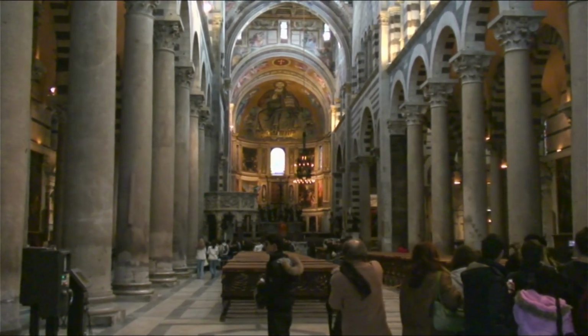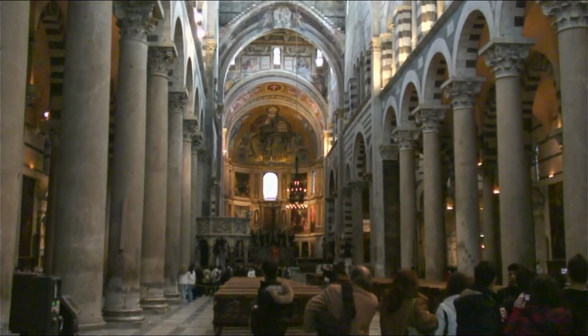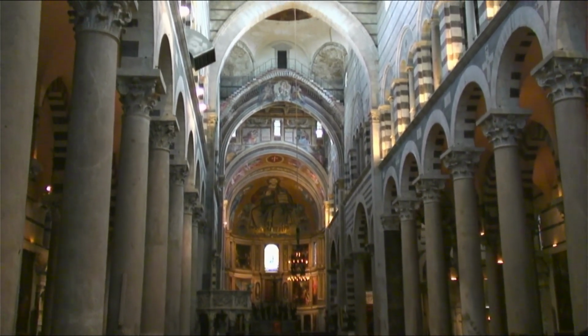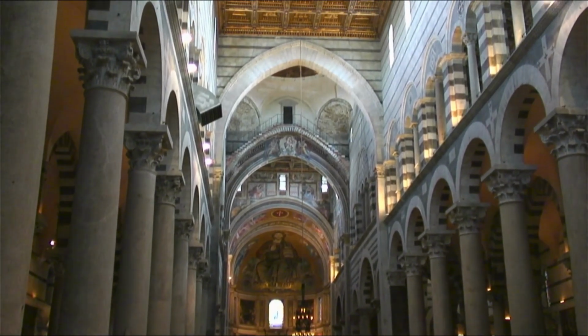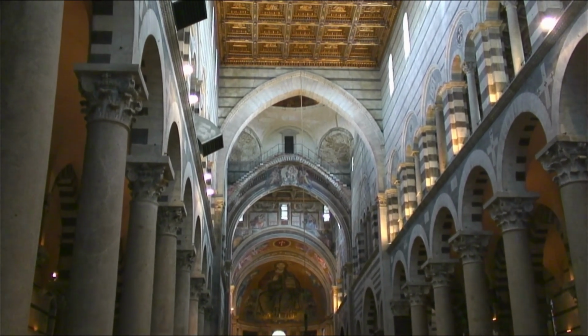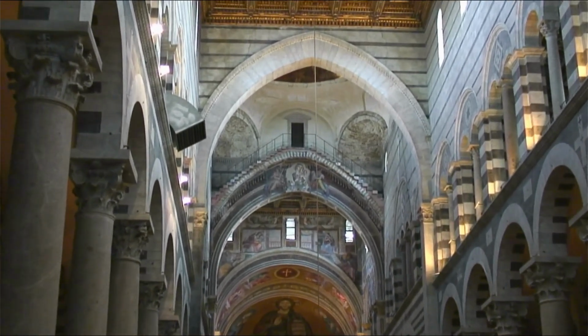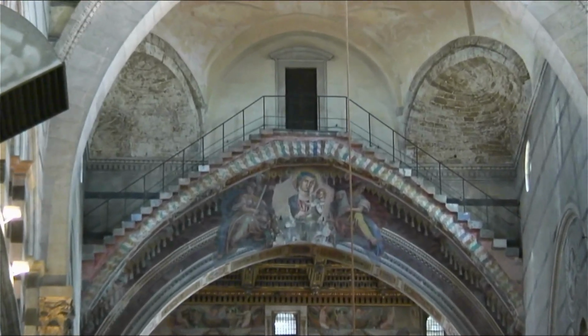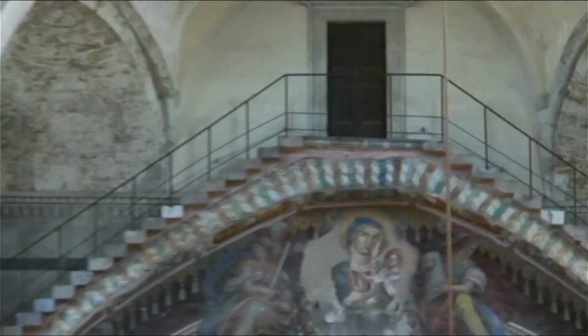This is now inside the Duomo, the cathedral. There's a stairway up there, perhaps stairway to heaven.